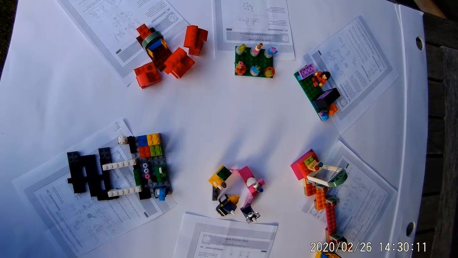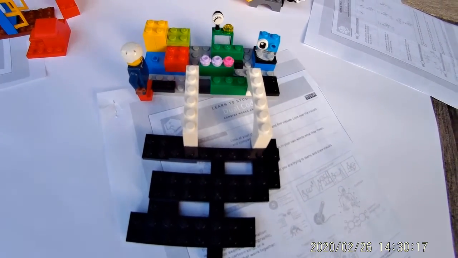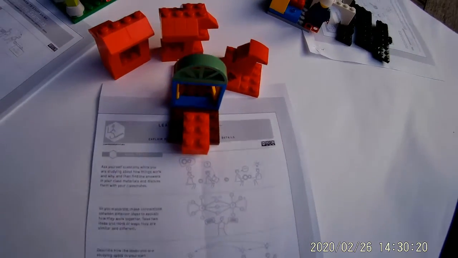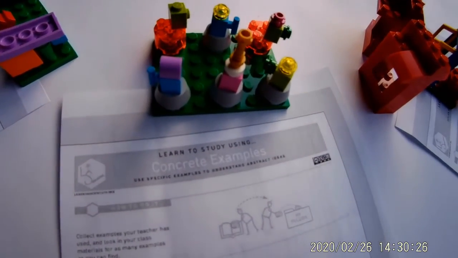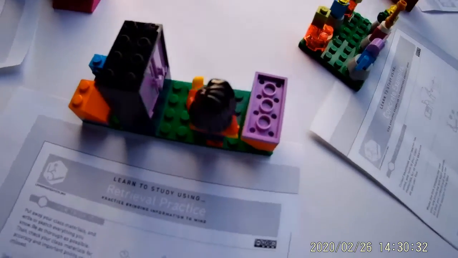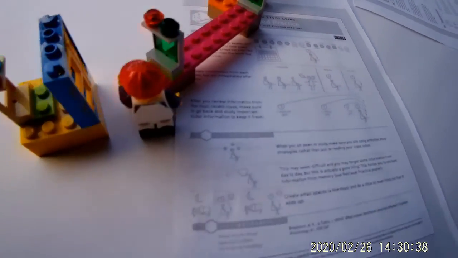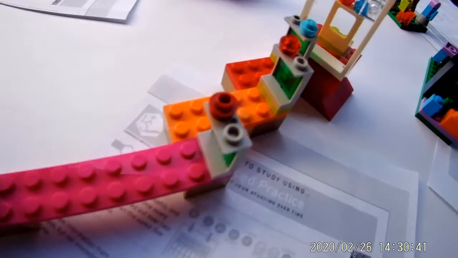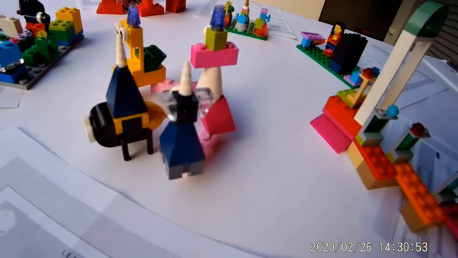View of the 6 power tools for learning. This is dual coding, elaboration, concrete examples, retrieval practice, spaced practice with the exam at the end, and interleaving, relating similar and different ideas.